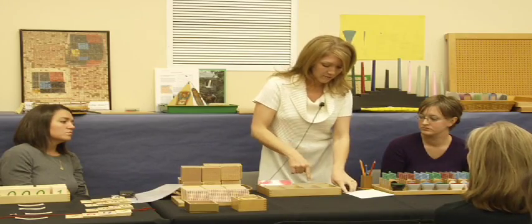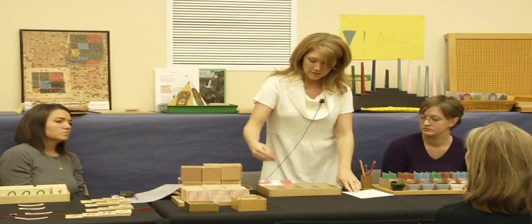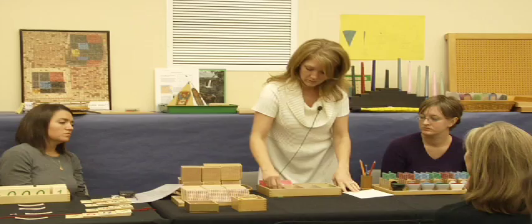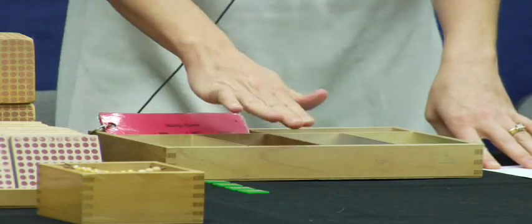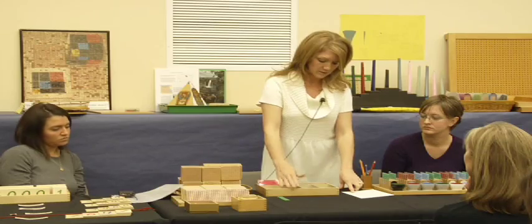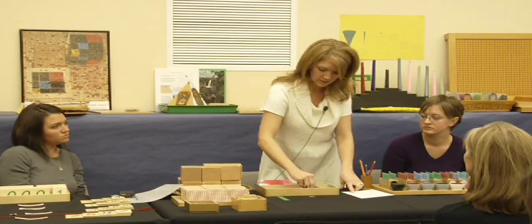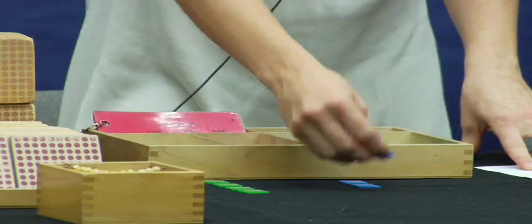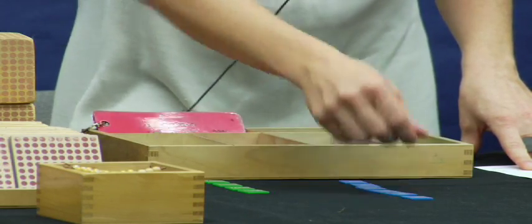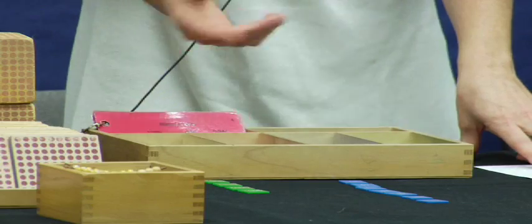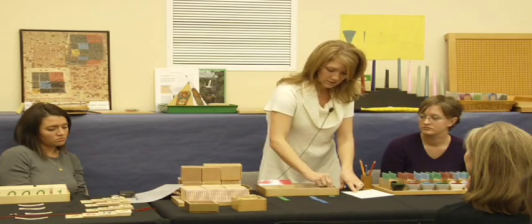So let's say they have 4,078. They would get out 4,000 stamps. They wouldn't get out any hundreds because 0. Then they would get out the 7 of the tens. Then they would get out 8 units.